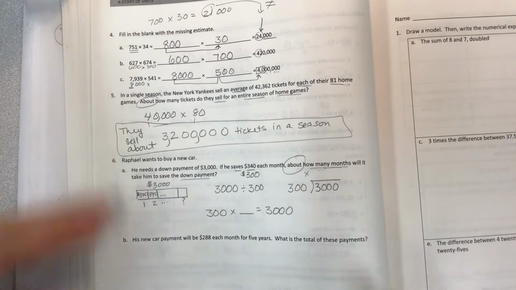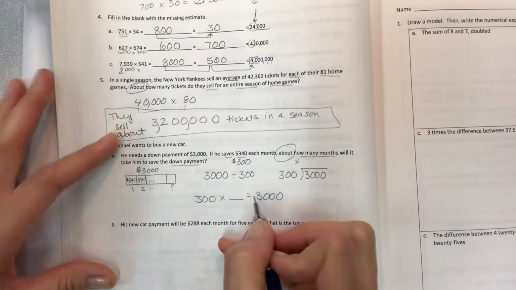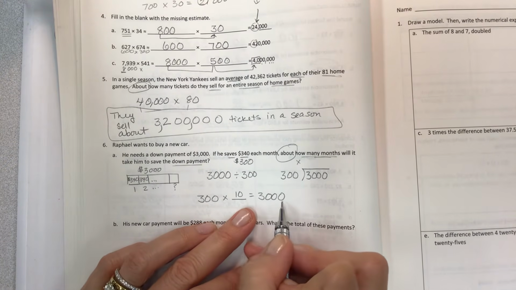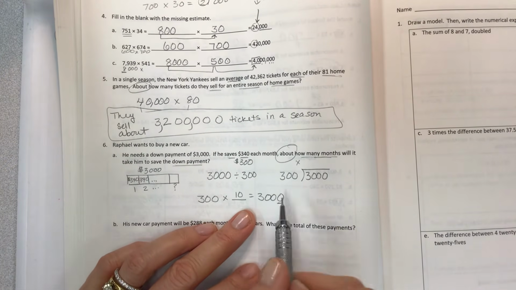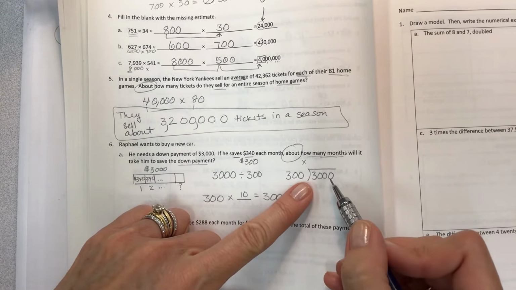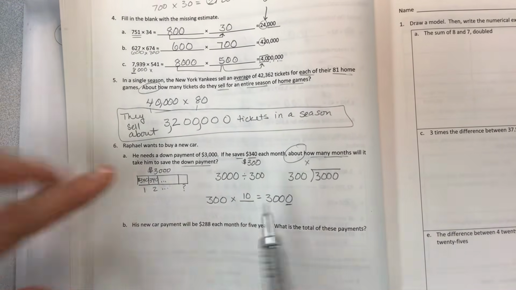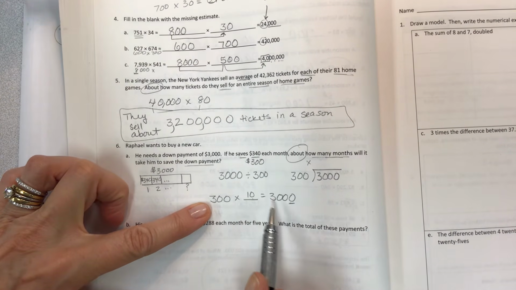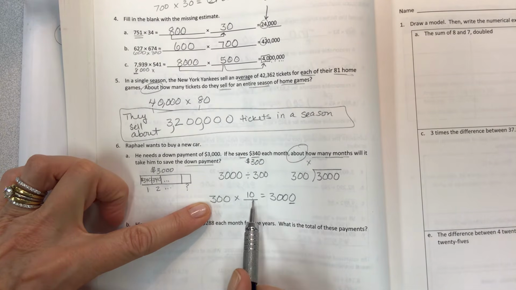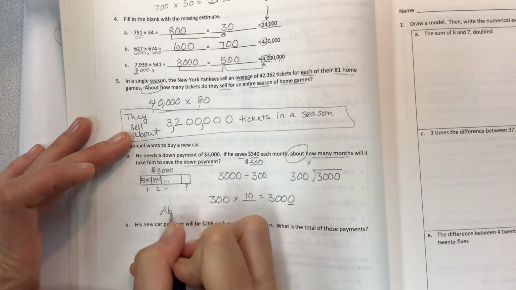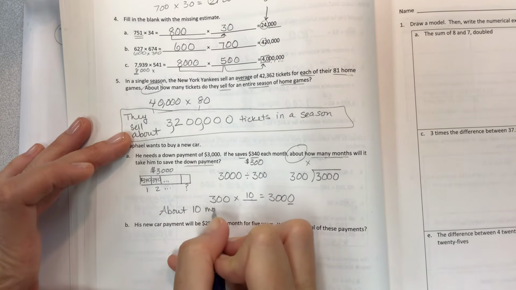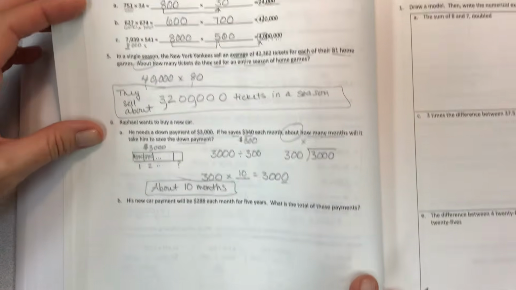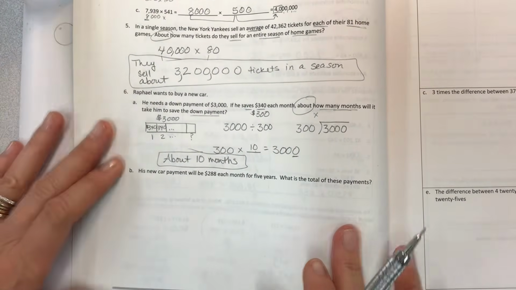And so we're tying it in. Remember, multiplication and division are so closely connected. You should be able to see now that we just need to get 10 times greater to add that extra zero in that place value position. That's really the goal of this. It's not to do this division, although you could if you wanted to. It's to see that the extra place value position to get that 10 would make this 3,000. So 300 times 10 would give you 3,000. So you would say about 10 months. And that's really all you have to do for that one. You don't have to actually solve the whole thing. Remember, we're just estimating today, so yay.